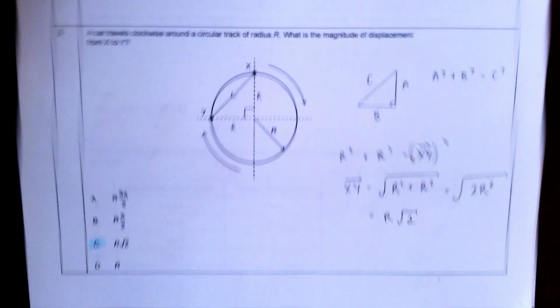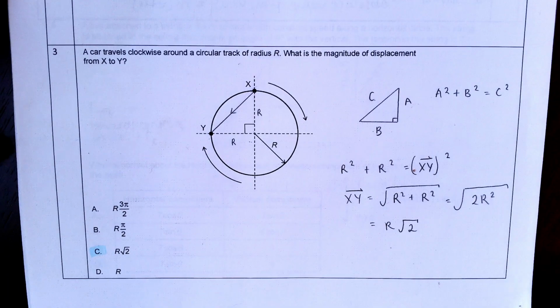In question 3, a car travels clockwise around a circular track of radius r. What is the magnitude of the displacement from x to y? I've drawn that on. And you'll then see that you have a right-angled triangle where you know the opposite and the adjacent, and then it's just Pythagoras. So you've got a squared plus b squared equals c squared, where a and b are both r. So r squared plus r squared must equal your displacement squared. Gives you the displacement of the square root of r squared plus r squared, which is 2r squared. The r squared comes out and you've got r, but root 2 remains as root 2, giving you C.